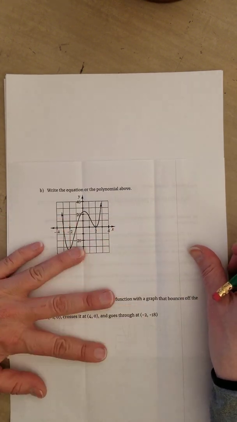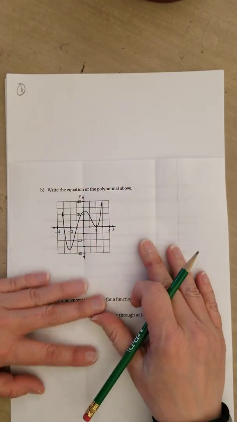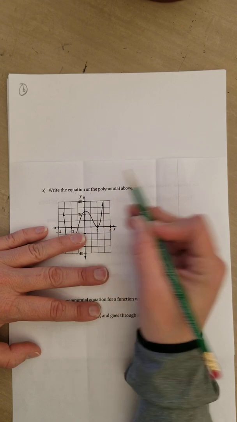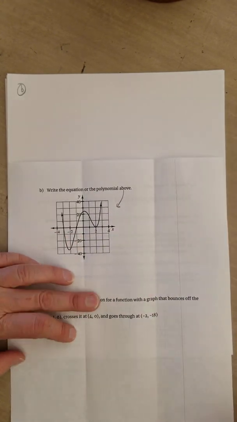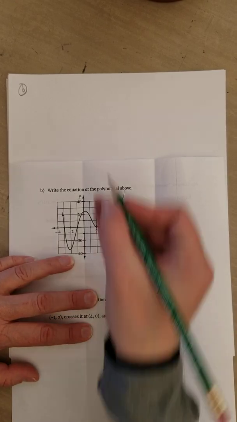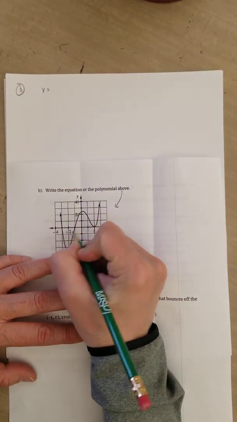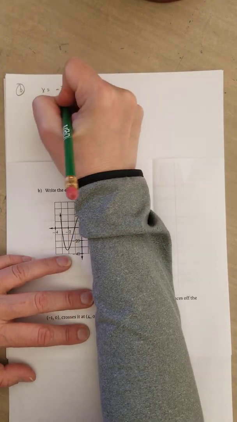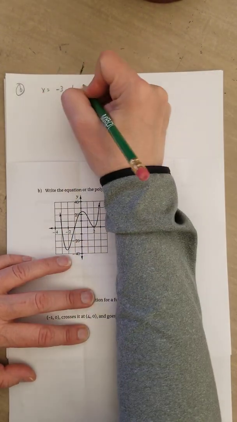Let's go to B. I'll fold this again. Actually, I'll put this right here. Sorry for the folding. Write the equation for the polynomial below. I will make sure that you do that. It looks like I have x-intercepts of 0, negative 1, negative 3. So I have negative 3, negative 1, and it looks like I have 2, right?